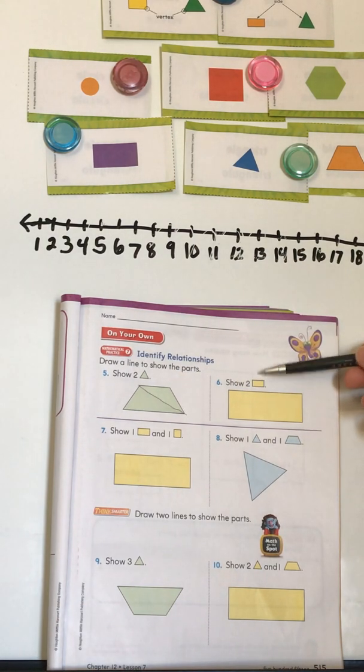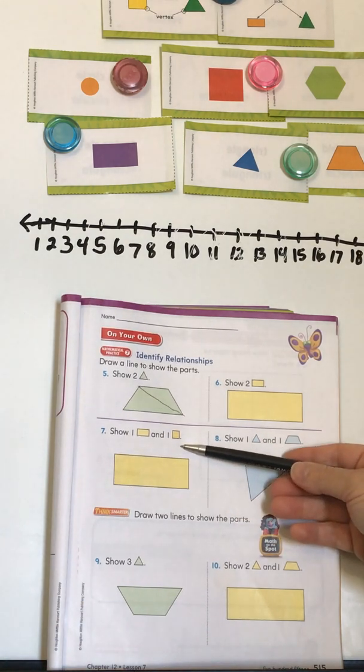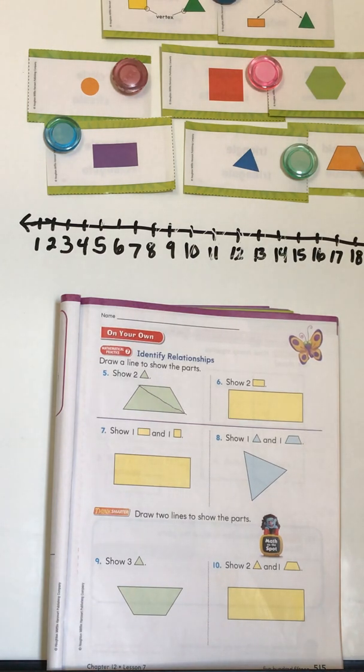Okay, so here you're going to show two rectangles. Here you're going to show one rectangle and a square. See if you can figure that out. Here you're going to show one triangle and a trapezoid. Remember, a trapezoid is like this with a short side and a long side, and then two that are kind of angled.